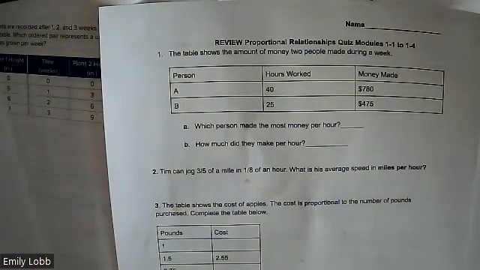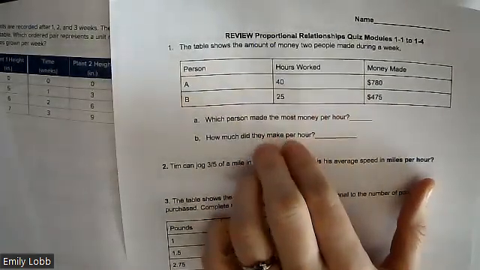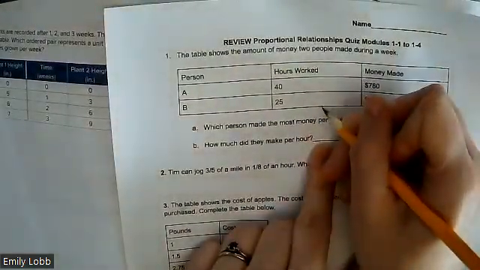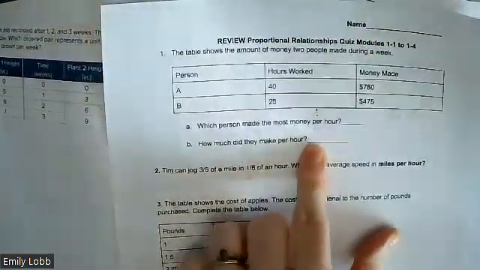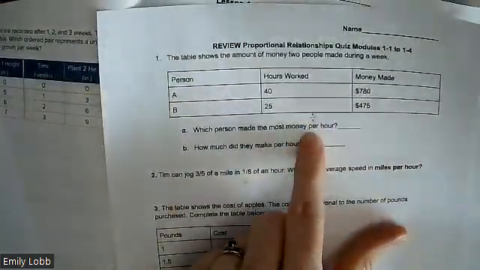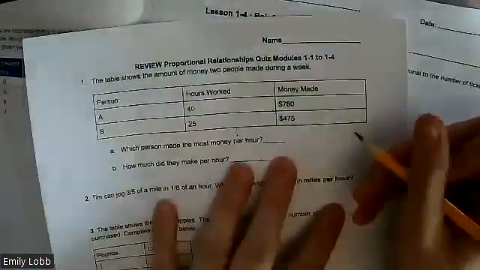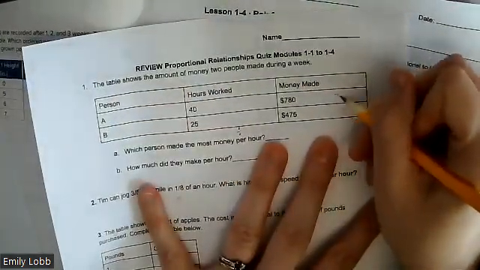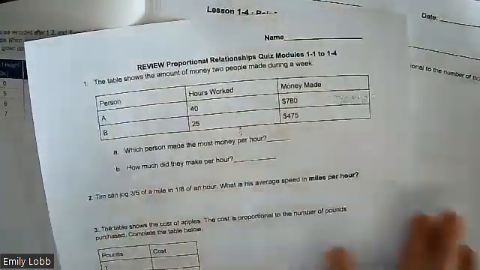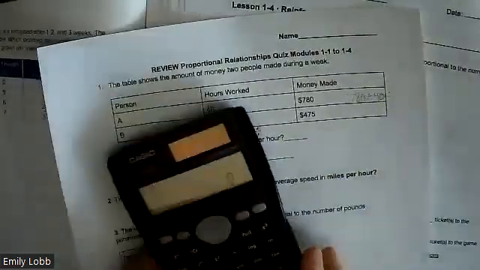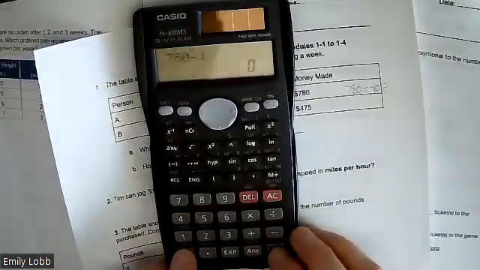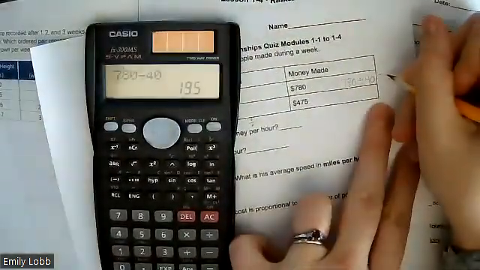Remember, when we want to figure out the cost per something, per means divided by. So if we could figure that out, we would take the money divided by the hours because it's money per hour. So we would say 780 divided by 40. And I asked you to have your calculator ready, so hopefully you do. 780 divided by 40. It's not 19.5.